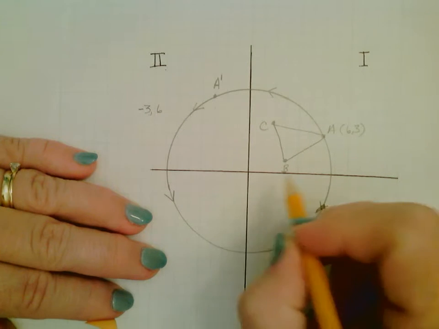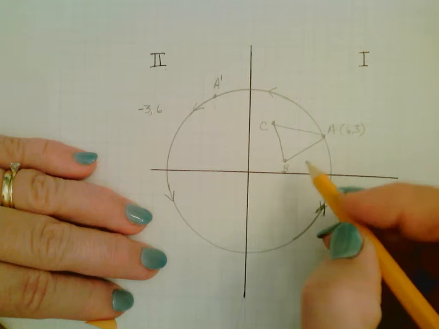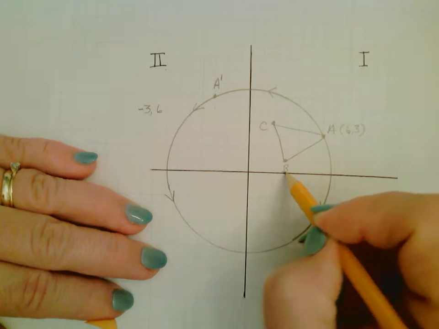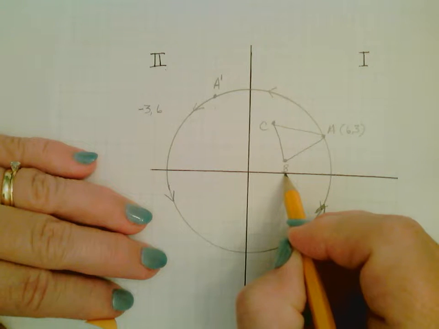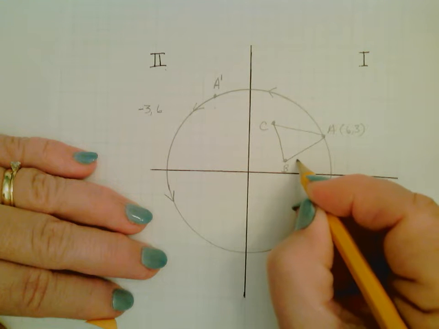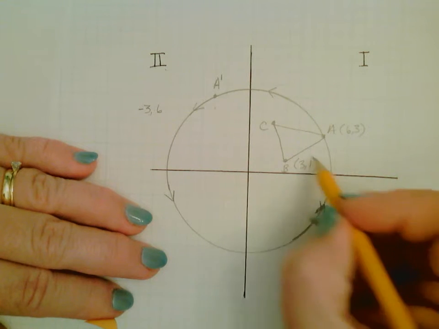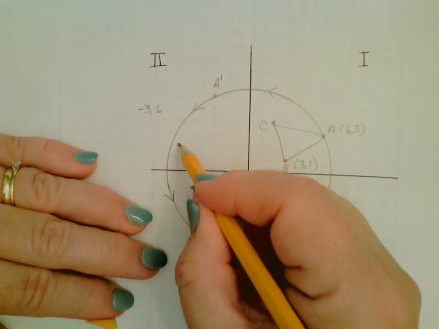I want you to see how very interesting this is. When I plot my triangle, my B is at 1, 2, 3, and up 1. So B is 3, 1. I'm going to move my B over to the other side, 90 degrees counterclockwise.